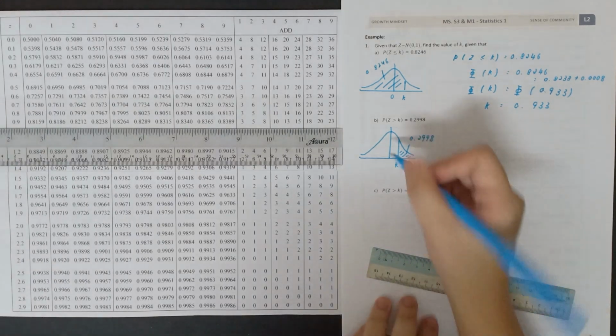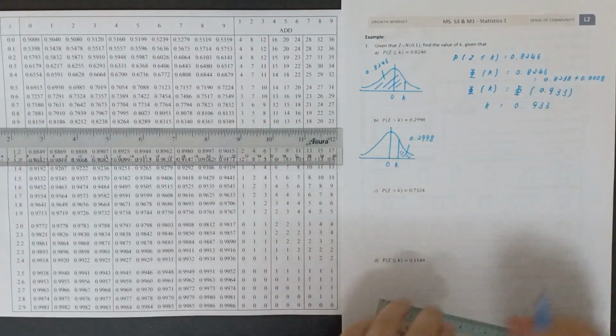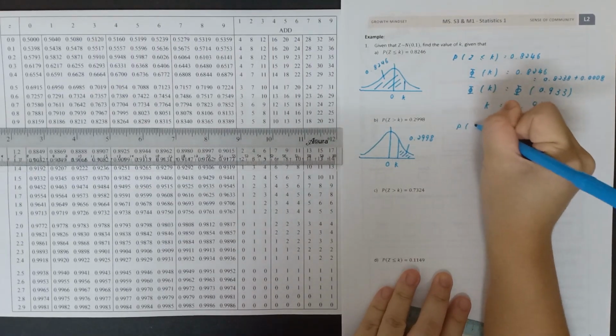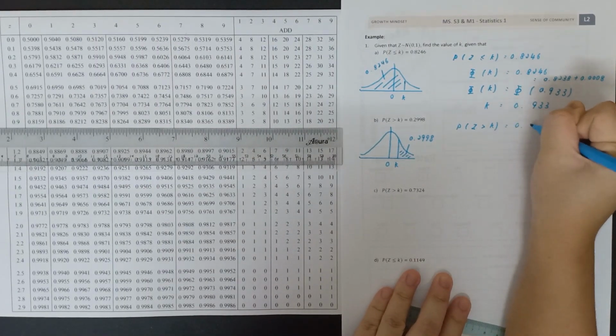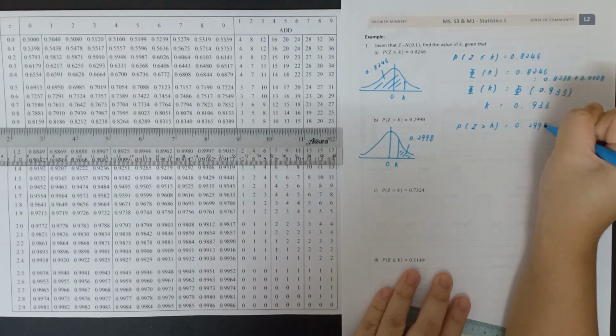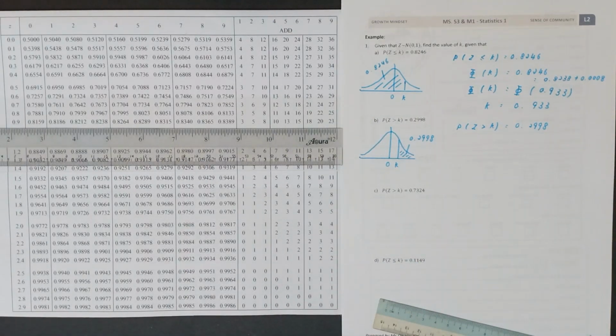Okay, so same thing, I'm going to write it. Probability for Z greater than K will be equals to 0.2998. Okay, so the question comes. If you still remember, you cannot read anything that is more than in your graph, correct? So what can you do? You need to do exactly the same thing as what you did in the last lesson.